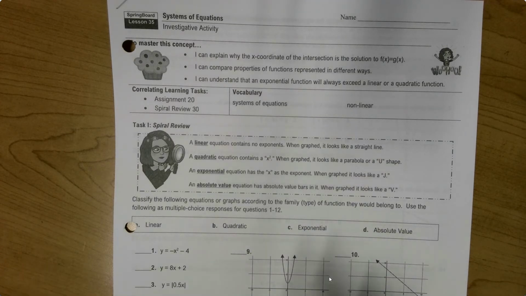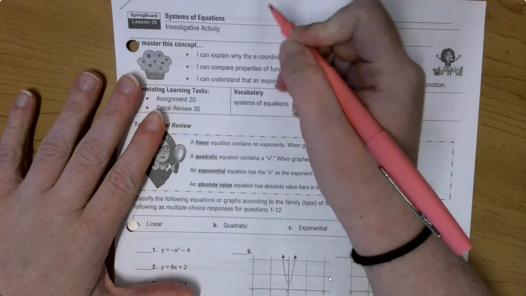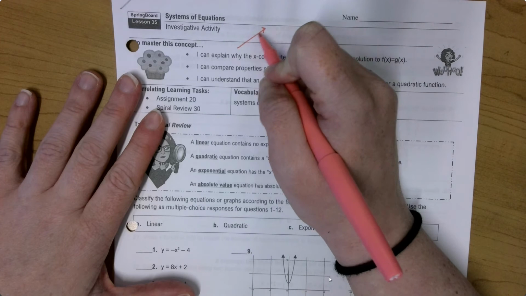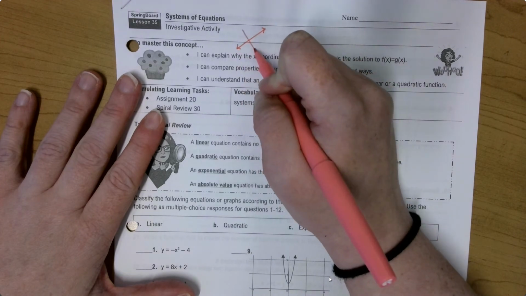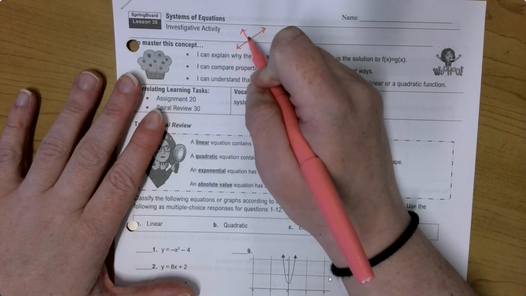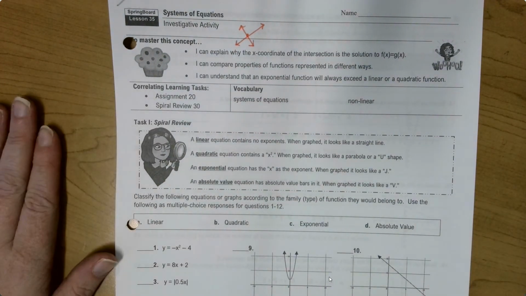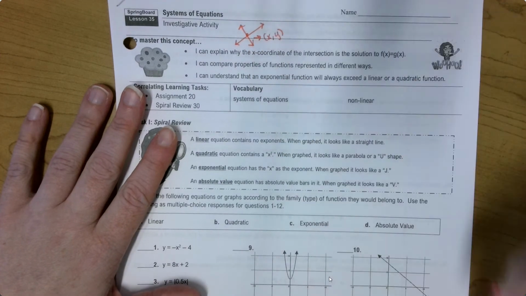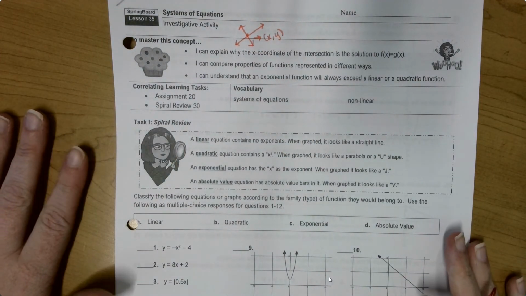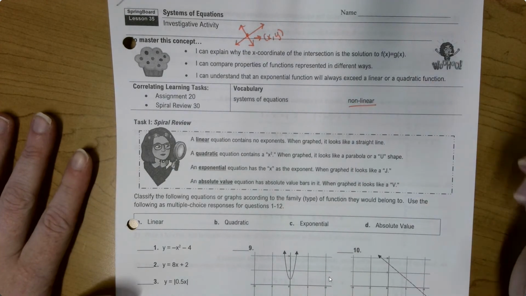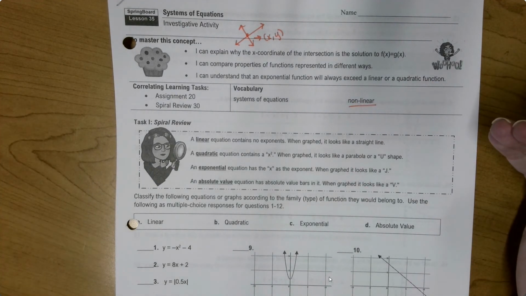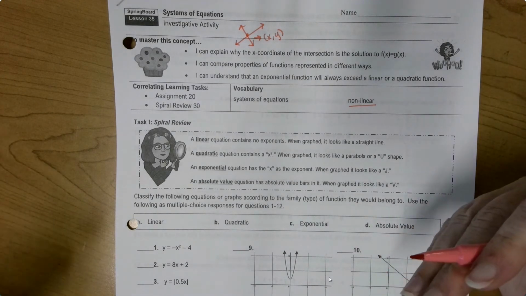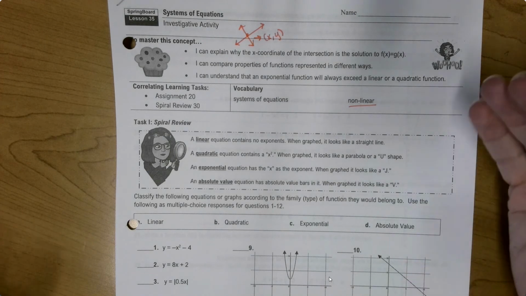The last time we did systems of equations, we would have two equations with an x and a y, and we had to figure out where they intersected. And we also used substitution and elimination to solve that. And we had to find a coordinate, so we had to find an x and a y coordinate. Okay, now we're getting into nonlinear systems. So instead of finding where two lines intersect, it could be a line and a quadratic, or a quadratic and an exponential. We have a couple of different options here.